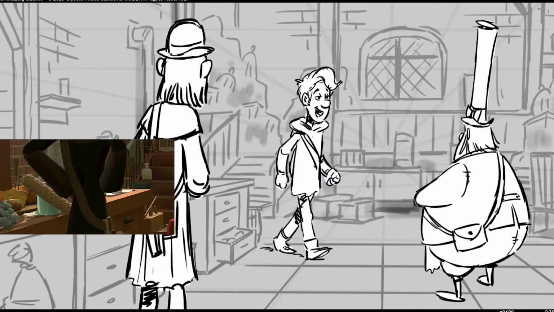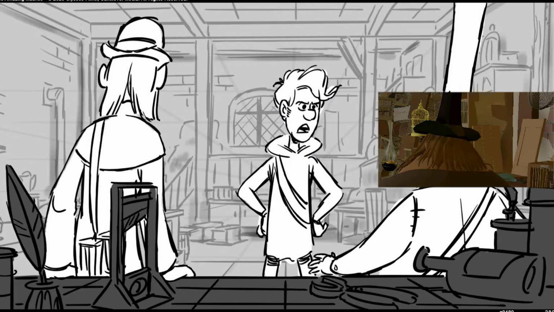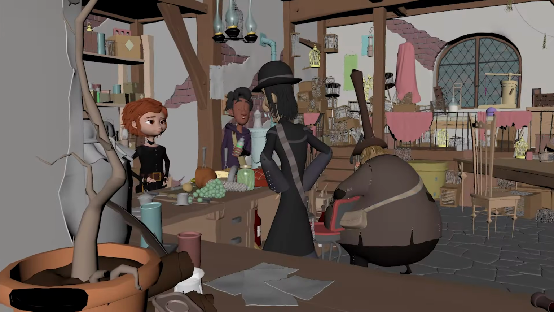For the first example, I was working on a scene where one character is trying to persuade other characters to reveal information.